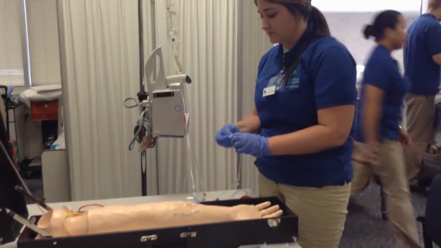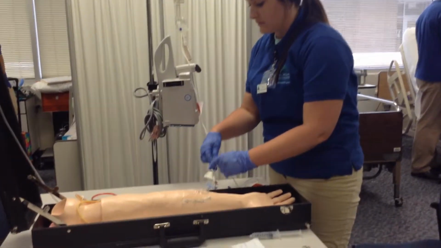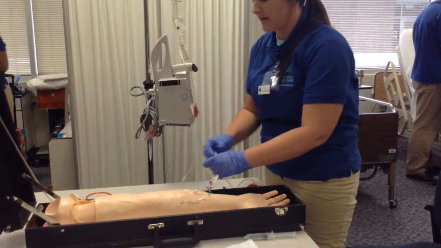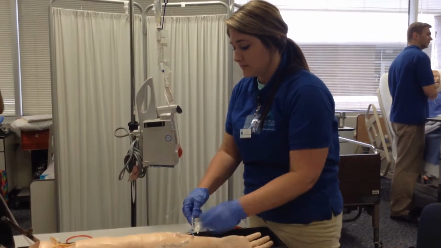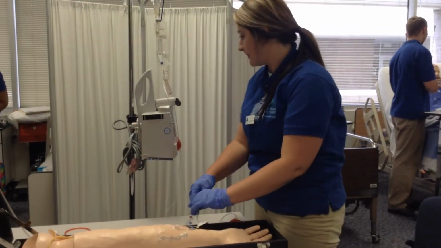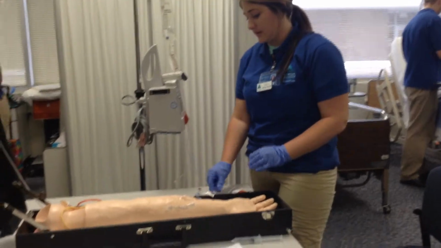And clean this port. With my mini bag clamped, I will then reattach the primary tubing. And I would unclamp my primary.